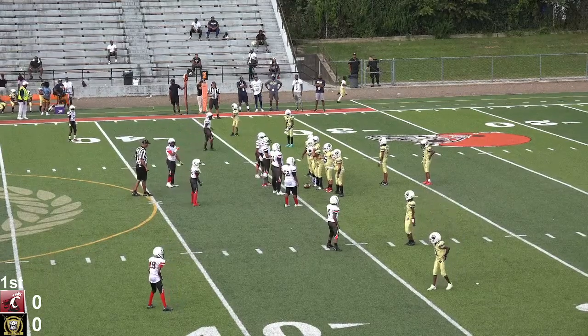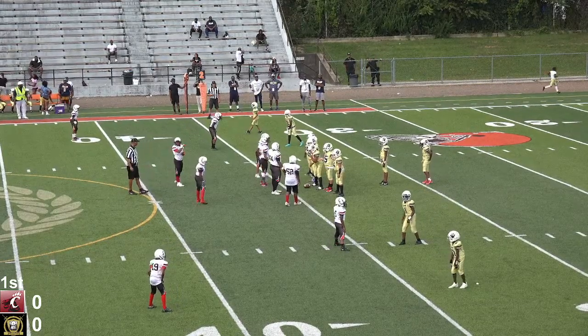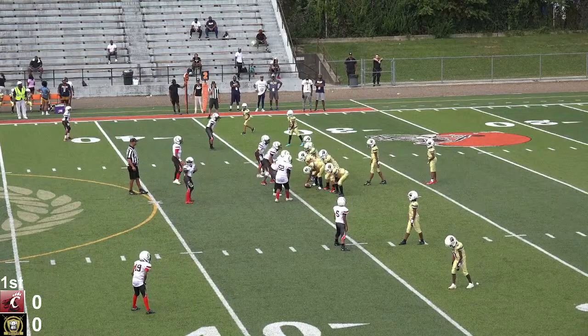It'll be 2nd down and 11. Ball is spotted on the Garfield Heights 34.